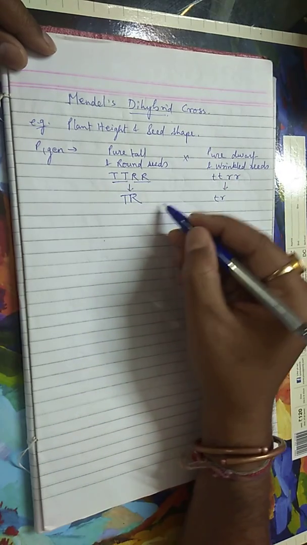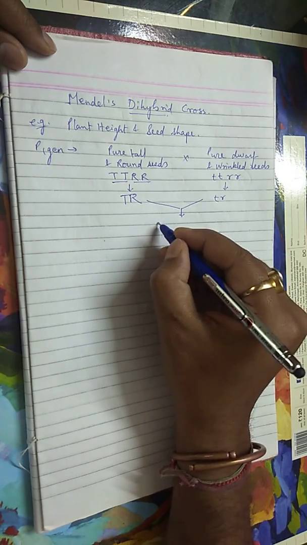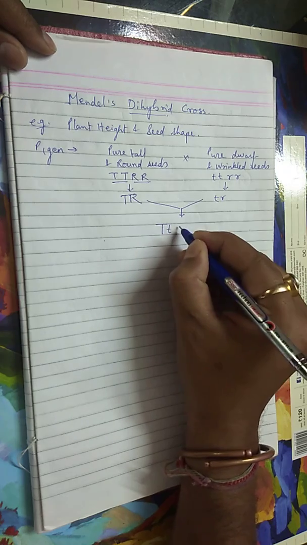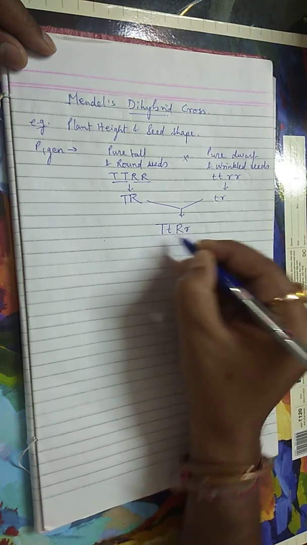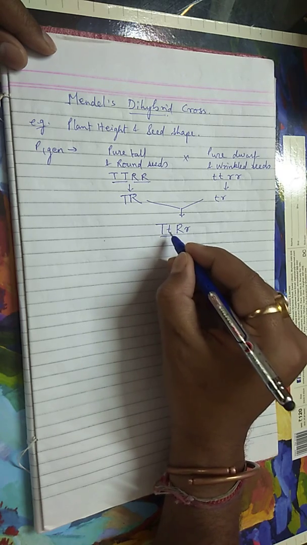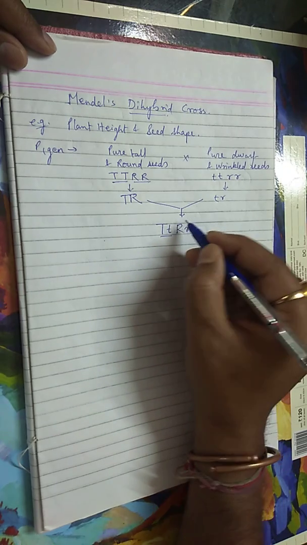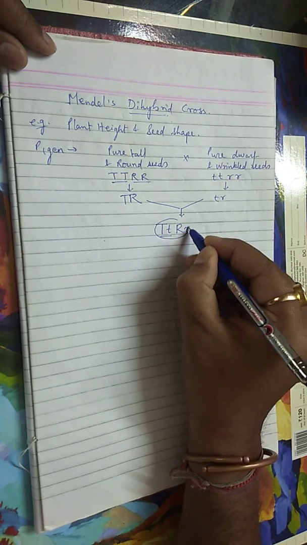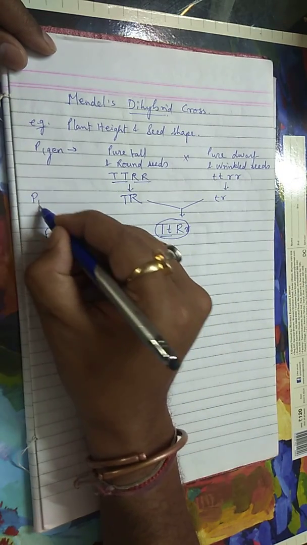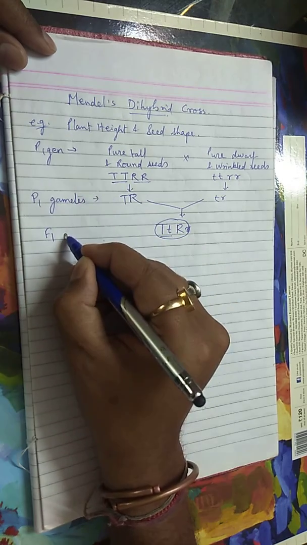Crossing the plants, as I said before, is actually the meeting of the gametes. So in the F1 generation, it will be capital T, small t, capital R, small r. We should remember that similar alleles we have to write together. We should not write capital T, capital R, and small t, small r. So this is your P1 gametes and this will be the F1 generation.